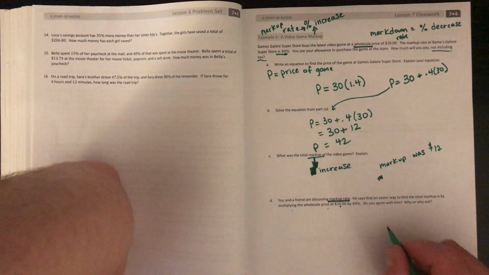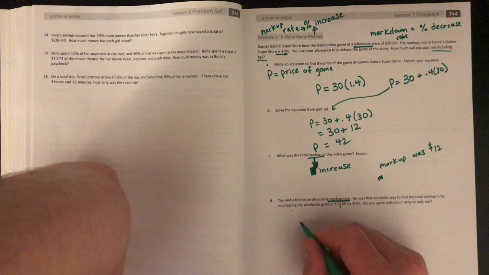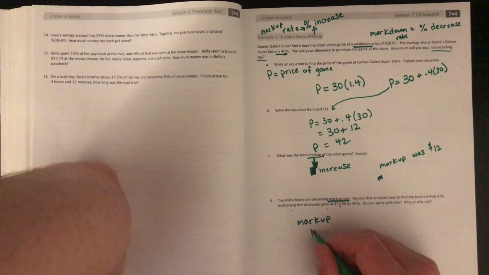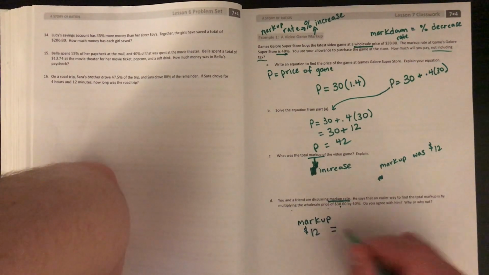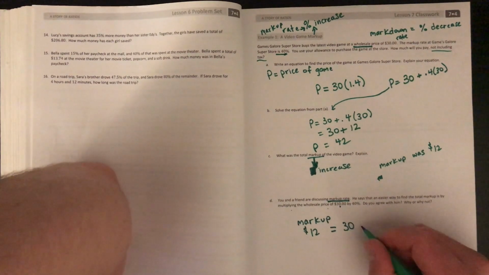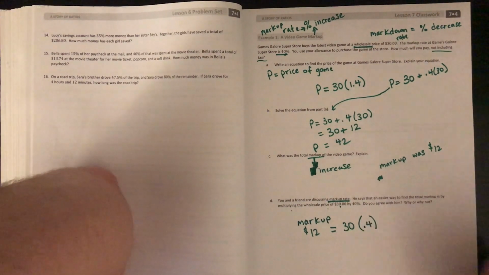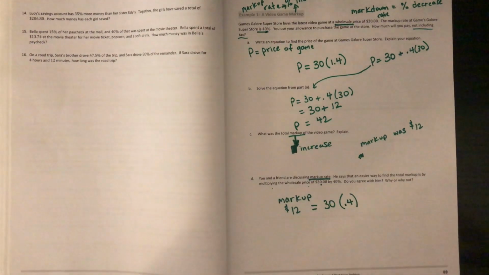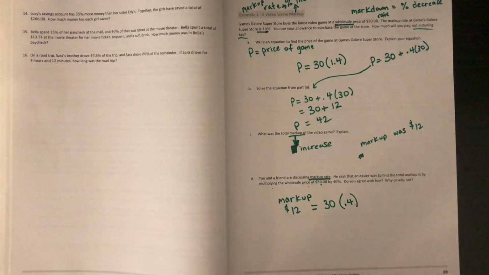So he's saying that you could get the markup, which is $12, by doing 30 times 40%, which is 0.4. I hope that you're able to look at that and know yes or no whether or not it works. The answer is yes, because it's literally what I did in the previous thing. So yeah, I would say it does work.